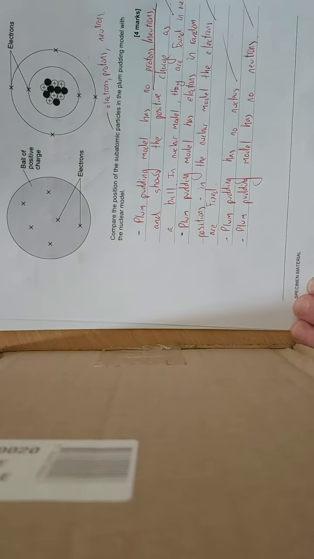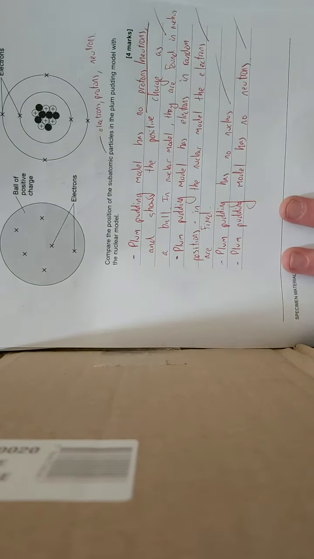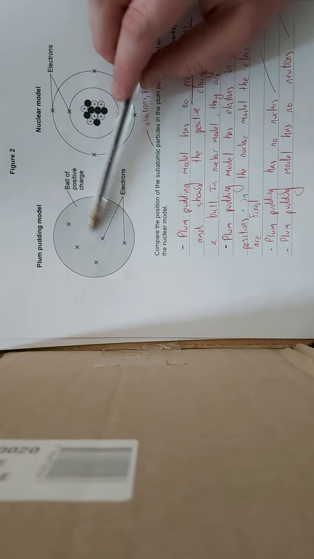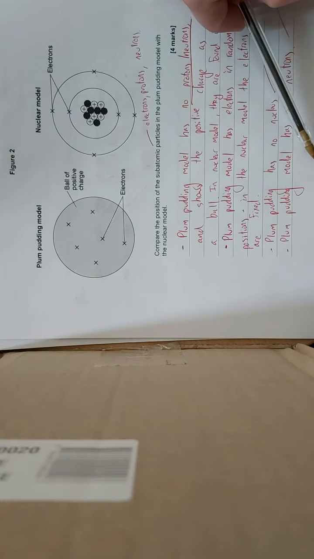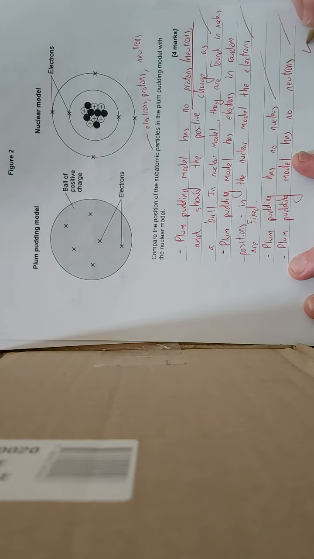That is quite a common question, I must admit, where they'll get you to compare one atomic model with another one. So hopefully that was somewhat useful for you. As you can see, even if you don't get all 4 of the marks, chances are you're still going to pick up some by mentioning some of the obvious stuff, like one's not got a nucleus and one does. One's not got fixed electrons, one does. This one has a ball of positive charge everywhere, this one doesn't. Even if you didn't know much about chemistry, you can see that these two things are different. Okay, so got 4 there.